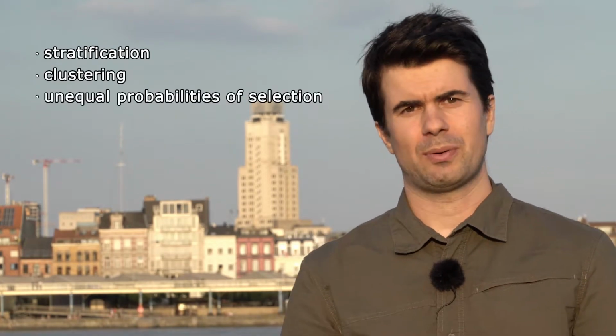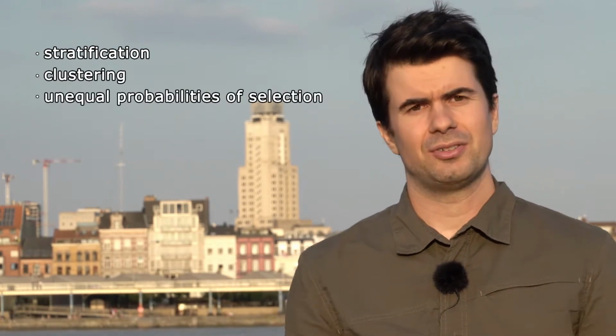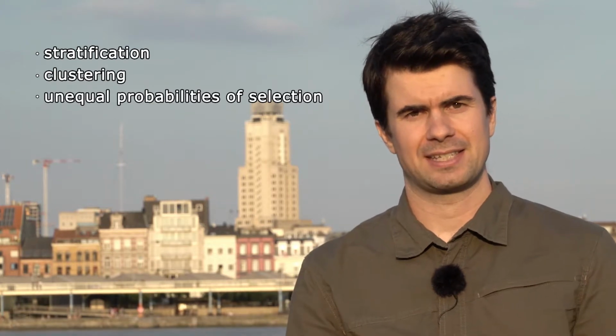All these factors are really important, but especially the sample design can have a strong impact on the sampling variance. And so in this part of the course we will explain issues like stratification and clustering and unequal probabilities of selection, and how all these affect the sampling variance. So that's the first part. It's on the importance of the sample design.